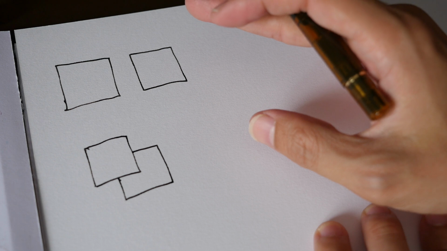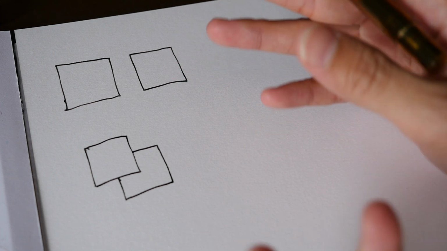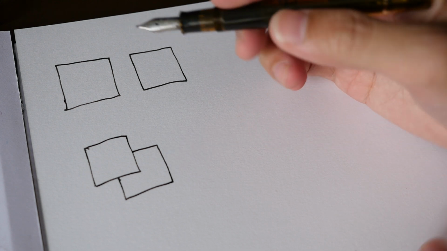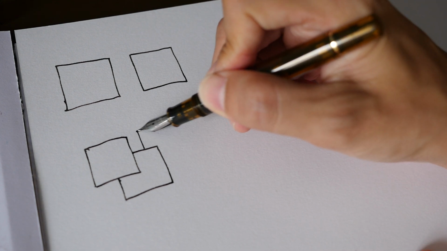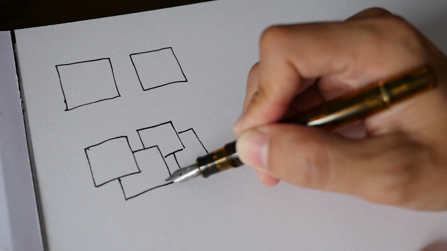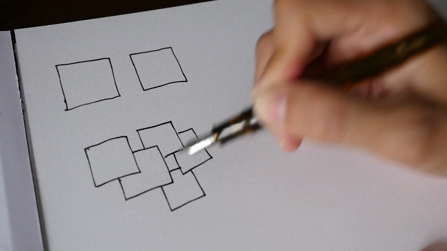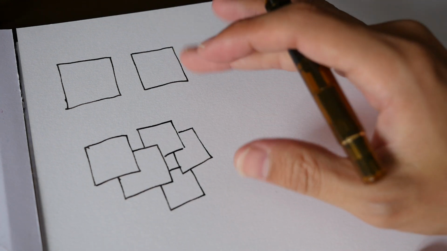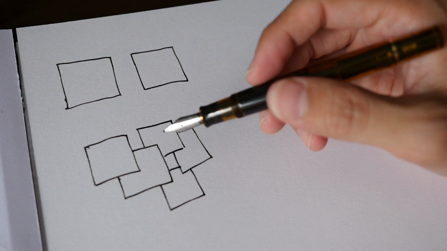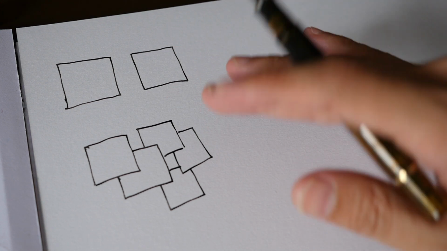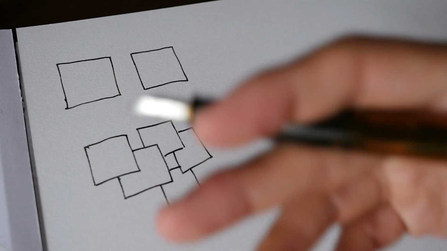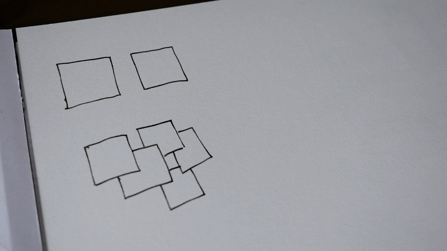Same thing, two squares, same size, but now you have more information. Now you know that this square is above and this square is below because of the overlapping. And you can continue to draw more squares. Because of the arrangement of the squares and where they are above and below, you can get an idea of where they are, how they stack up. So that's the extra information you get when you use the overlap method.